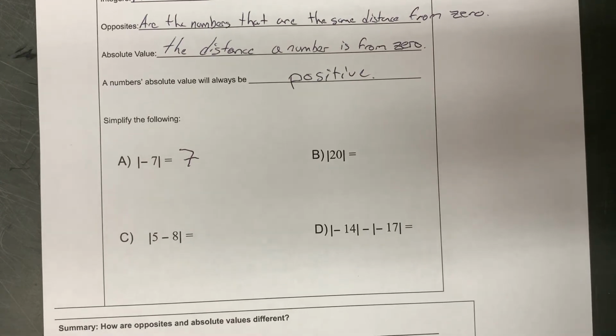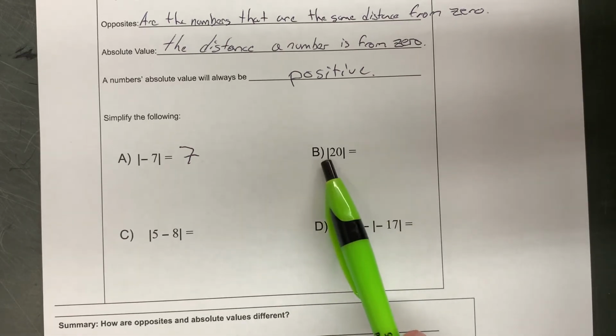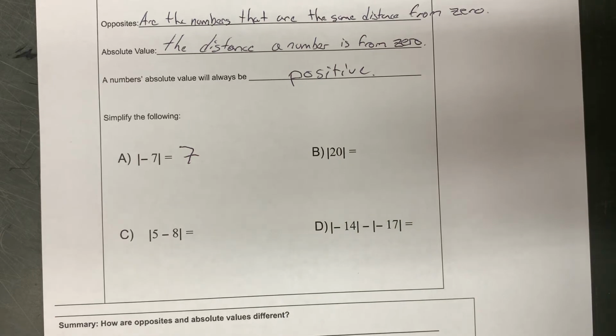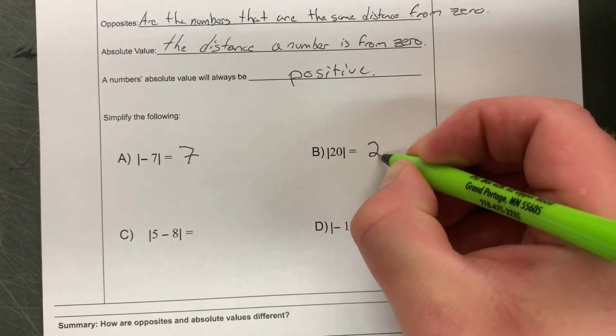If we go over to B, we have the absolute value of 20. That's what these lines are asking for, absolute value, those straight lines on both sides of the number. We know that 20 is 20 spaces from 0, or 20 integers from 0. So our absolute value of positive 20 is also going to be 20.